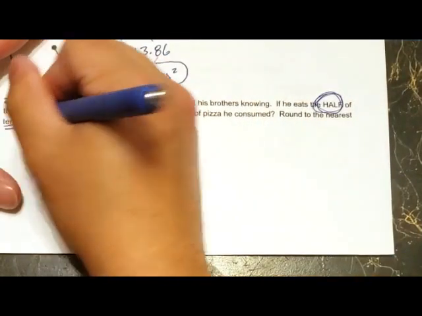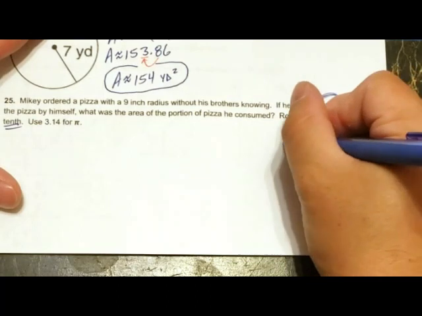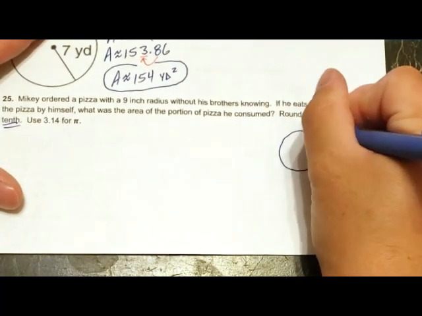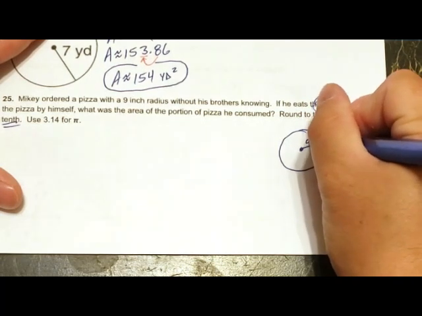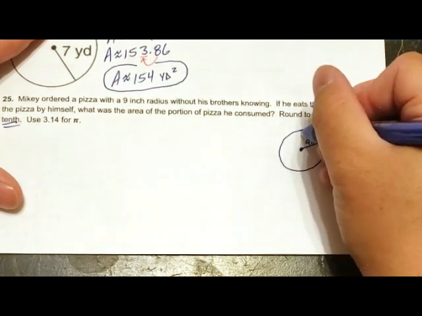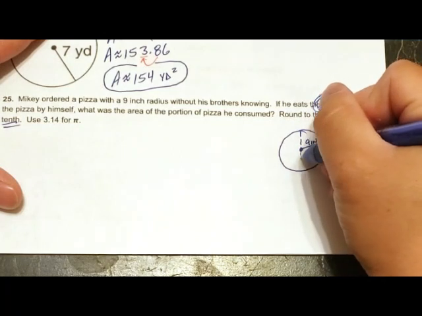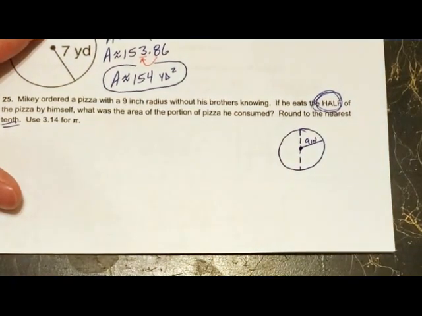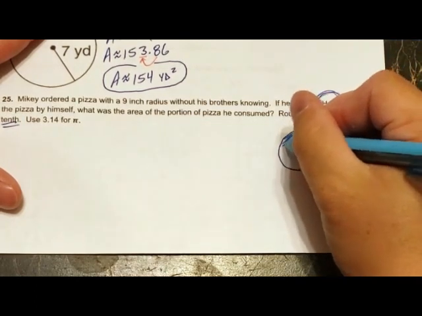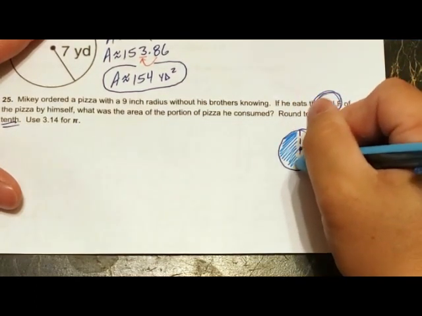Round to the nearest tenth. Use 3.14 for pi. So, we got a pizza. It says with a 9-inch radius. But he's only going to eat half of this pizza. But when there are 4 Ninja Turtles, is that good sharing?